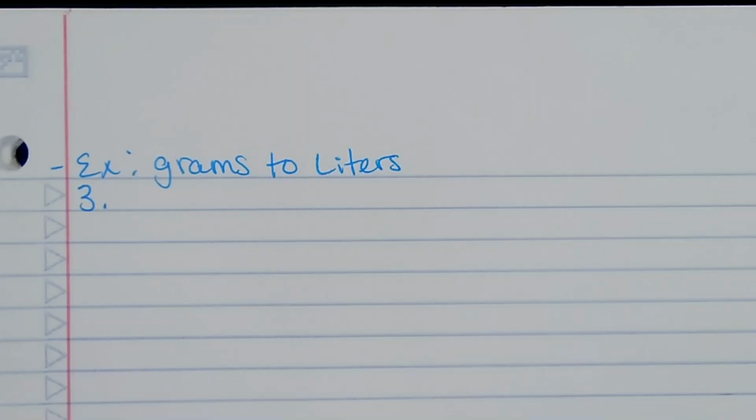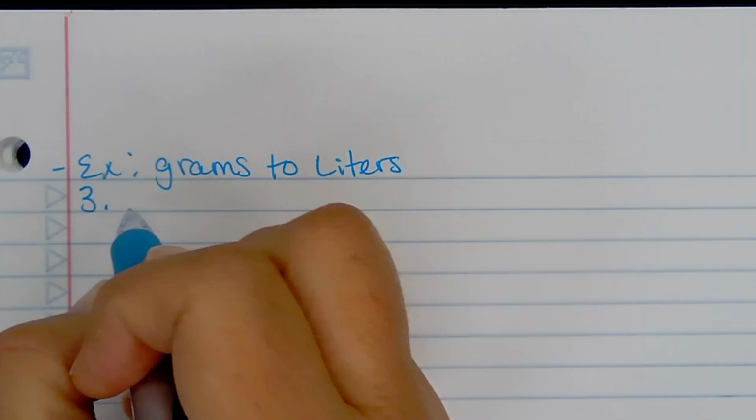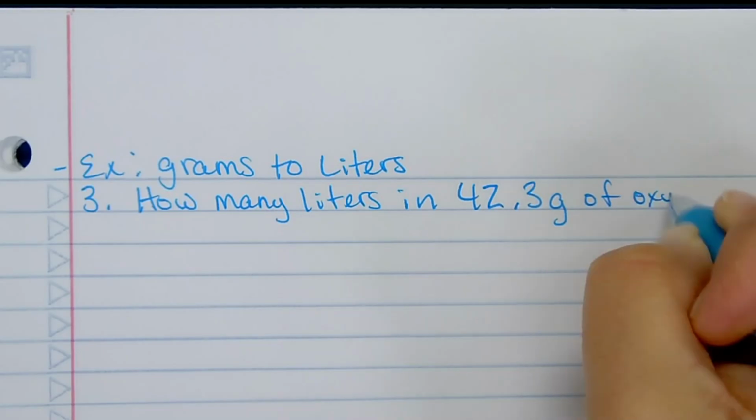So let's do how many liters in 42.3 grams of oxygen gas.